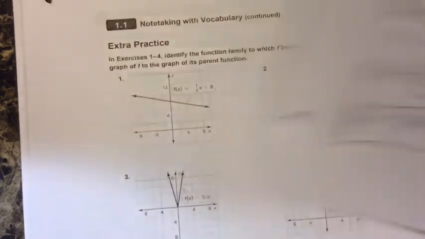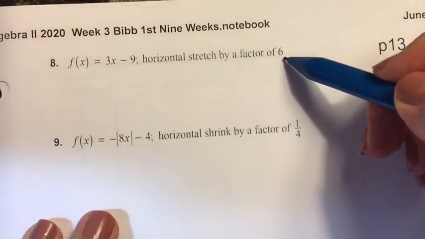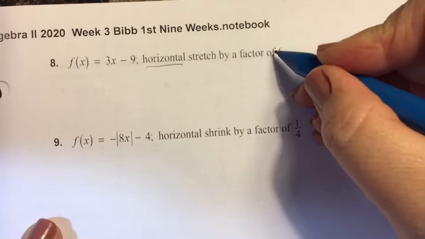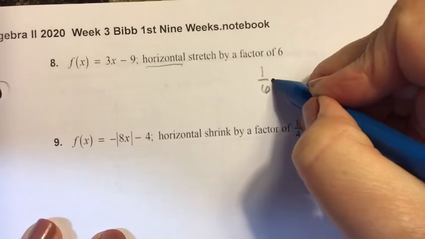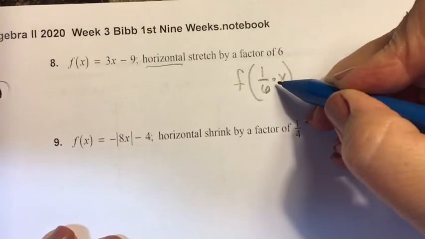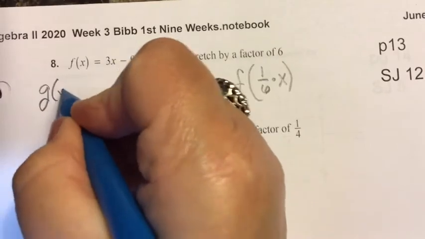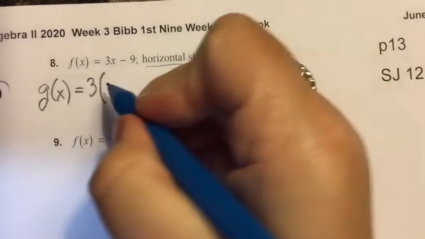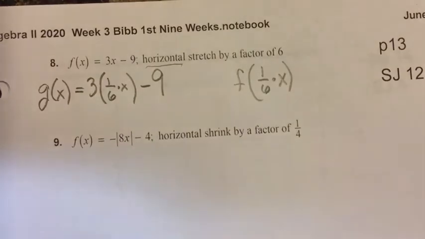For number 8, I'm going to do a horizontal stretch by a factor of 6. When you do horizontal stretches or shrinks, you have to do the reciprocal of this number, 1/6, and when you do that, it goes inside with f of x. You're going to only multiply the x portion by 1/6. So what I mean by that is my new function g of x is going to be 3 times 1/6 times x minus 9. Can I simplify that?